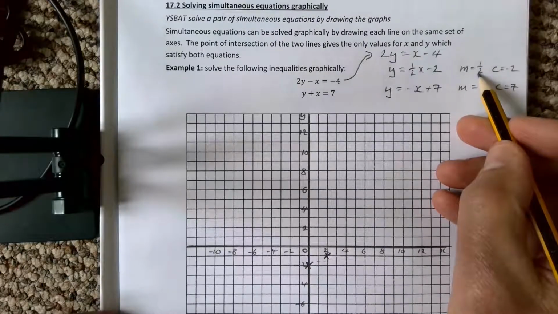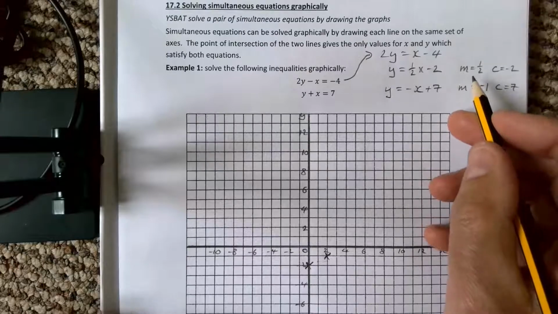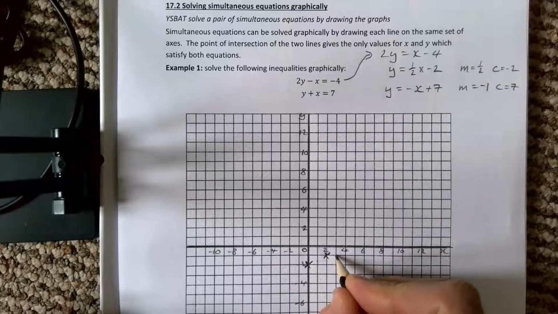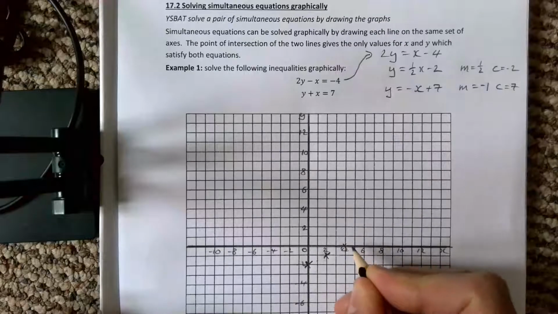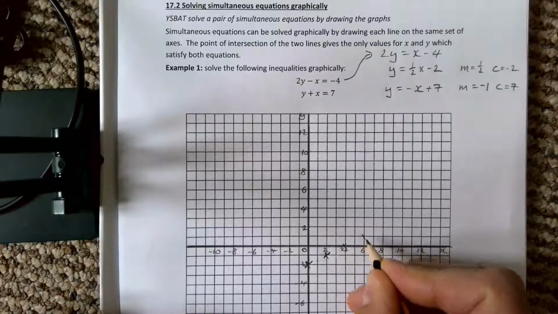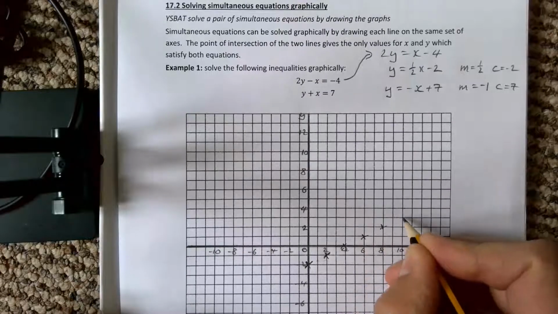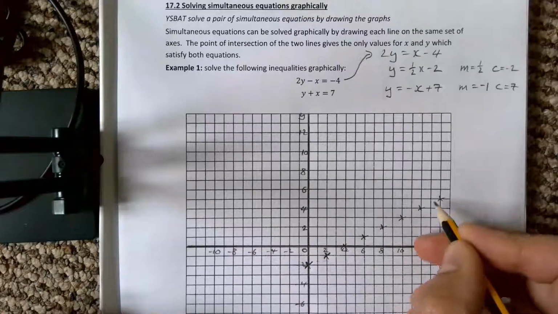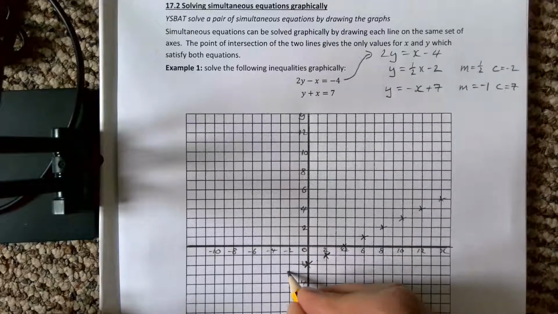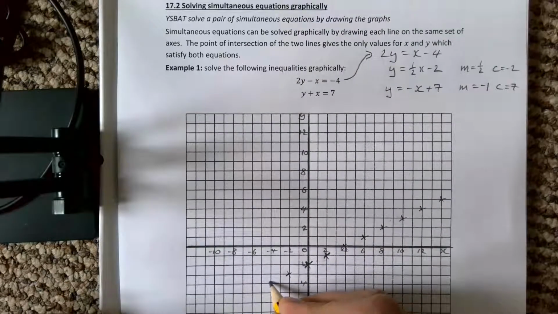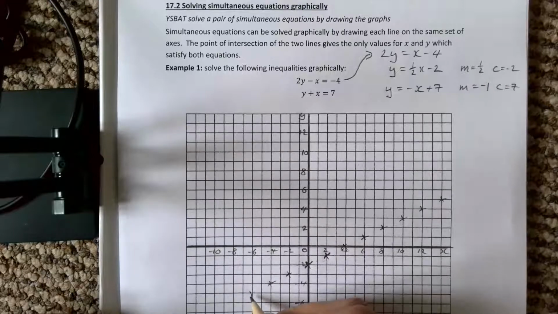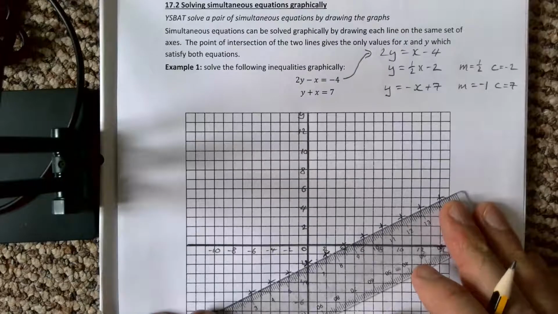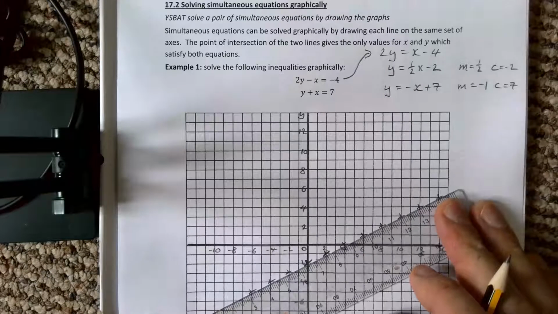I'm going up 1 for every 2 going across, but the gradient always tells you how many you go up for every 1 that you go across. Across 1, up a half, across 1, up a half, and again, you hopefully see the pattern, and I can start to do my line from there. The line should always go all the way through the graph, so I'll extend it on out this way as well. If I draw my line in here then as neatly as I can.